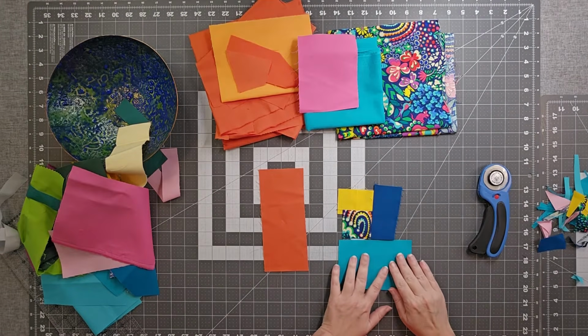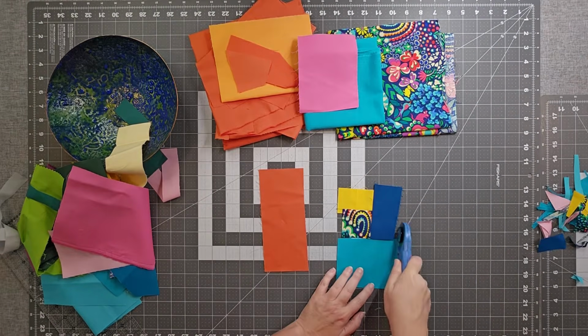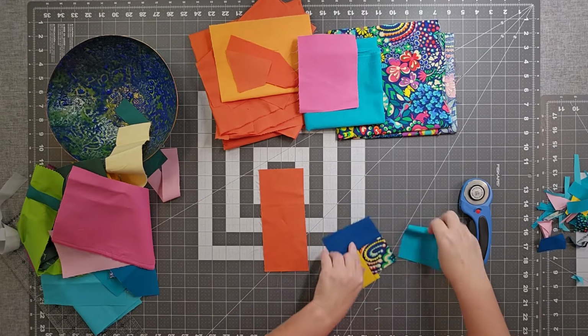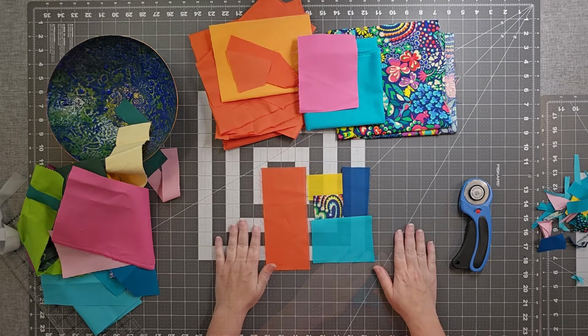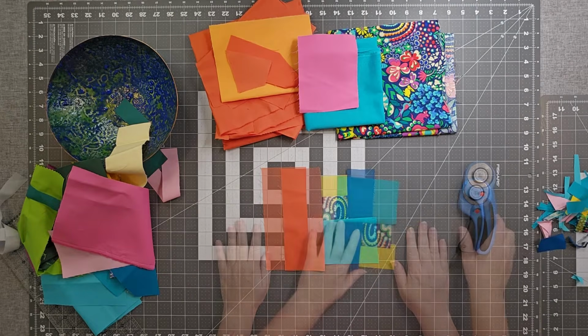And we see we have a good bit extra here. So let's cut that off. Now we're going to sew this onto that. All right, and now we have this, and we need to sew the orange on, and there we go.